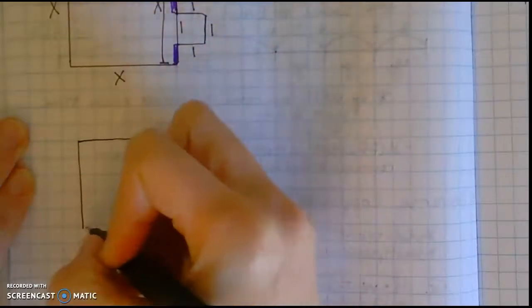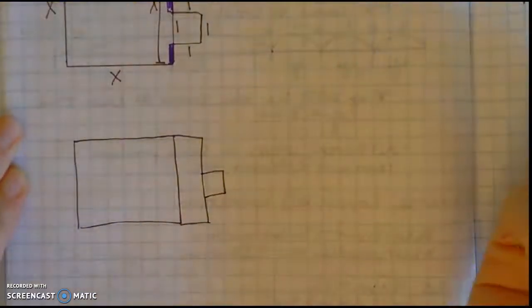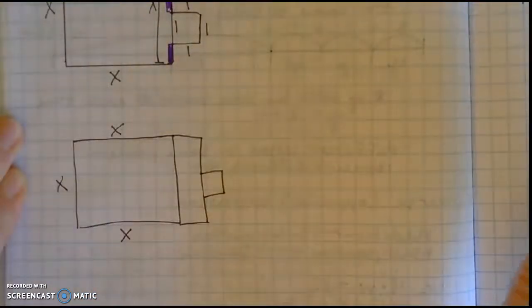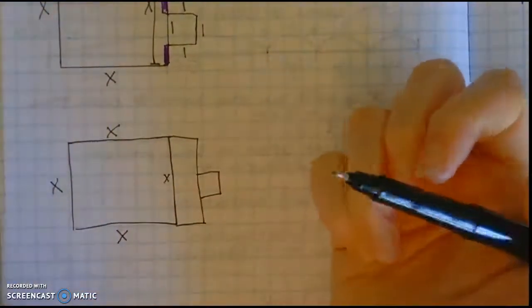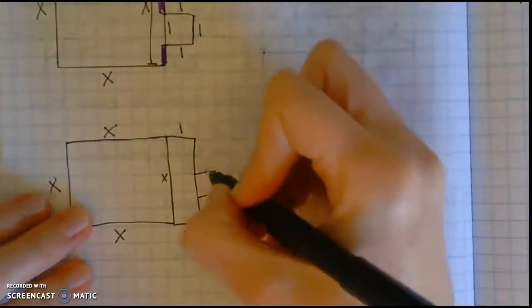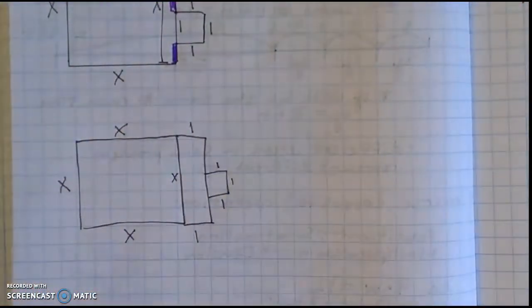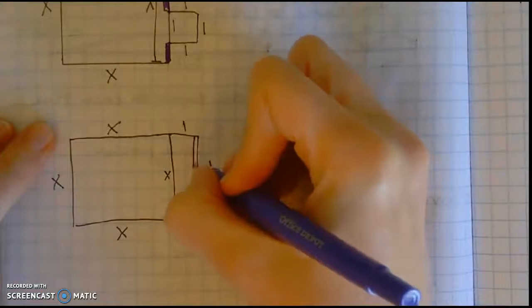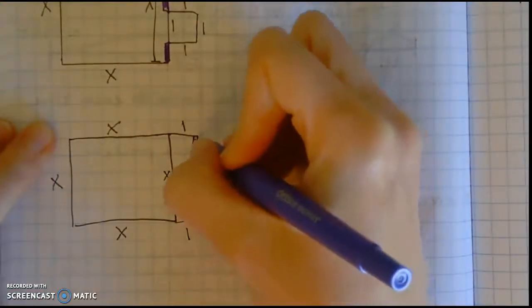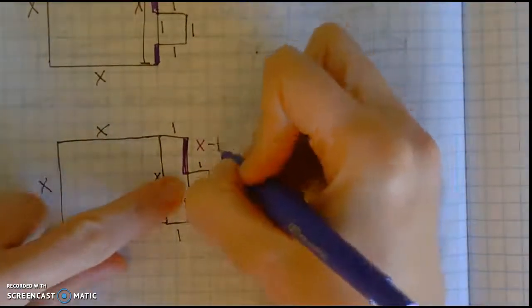And it's going to have x on the sides, right? So if you don't want to trace it every time, you don't have to. You know that that and that and that are all x. And you know that this is x, even though it's not on the outside. And you know that this is 1 and this is 1. And then on the outside here, you know this is 1 and 1 and 1. And just like before, this purple part here is going to be x minus this 1, because this whole side here is x.